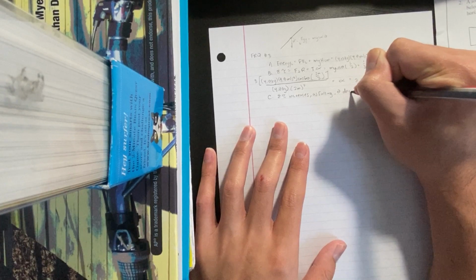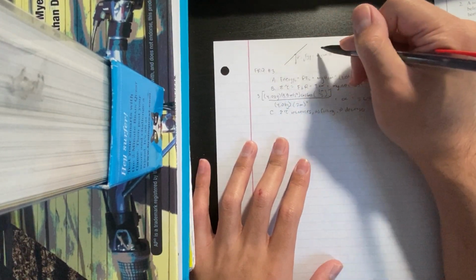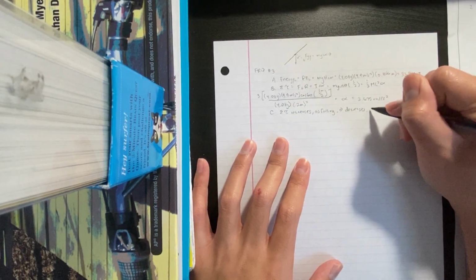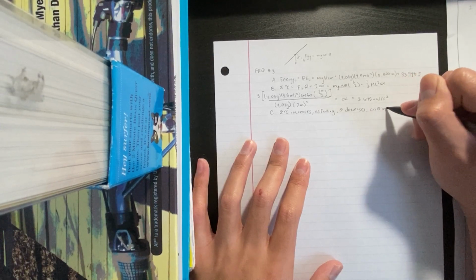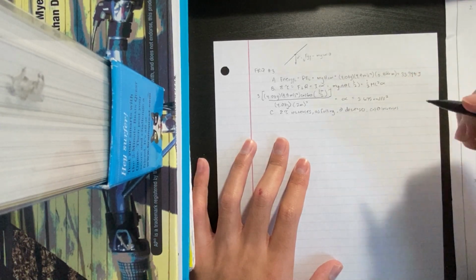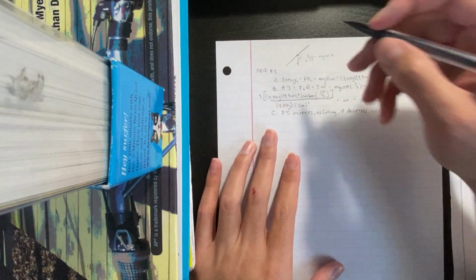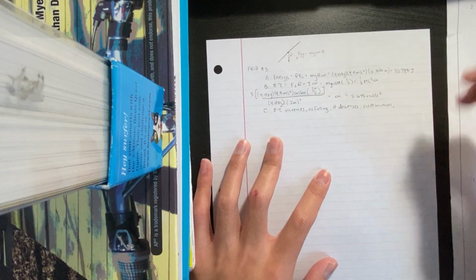But we know that the force acting on the beam that's causing our torque is mg cosine theta. As theta decreases, cosine theta increases. Meaning that as the beam is falling down, since theta is decreasing, mg cosine theta is increasing, meaning that torque increases as well.